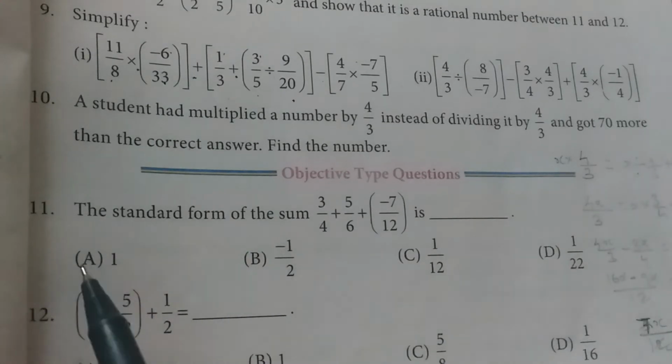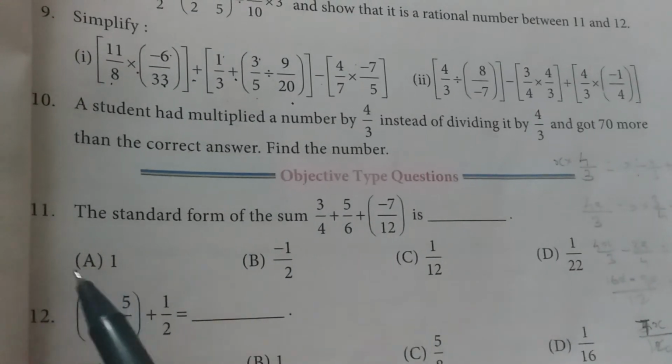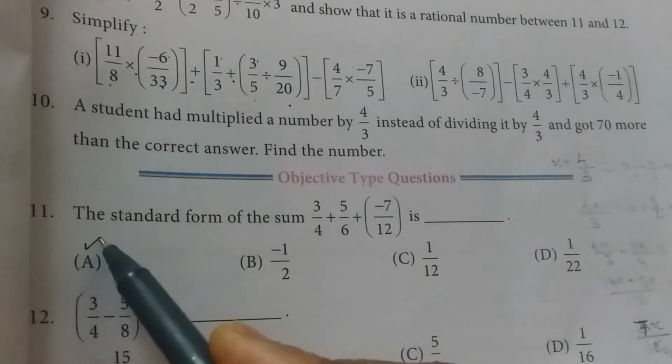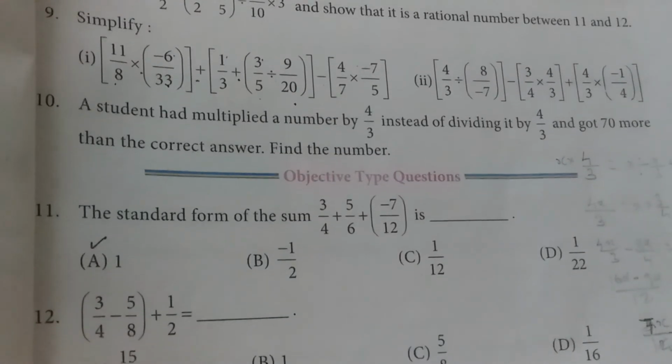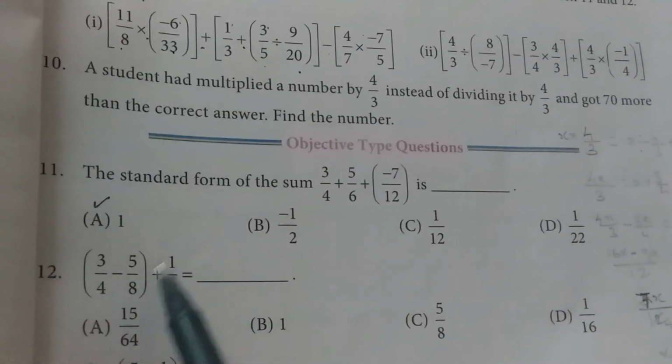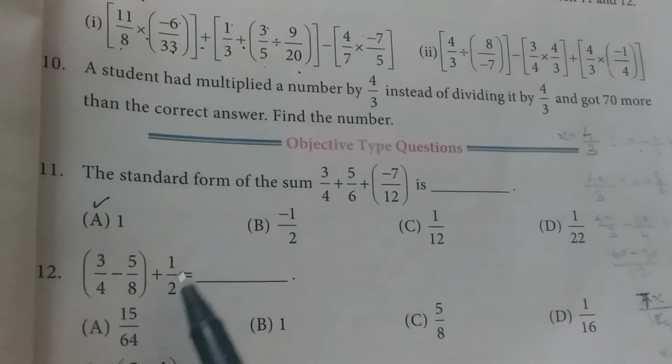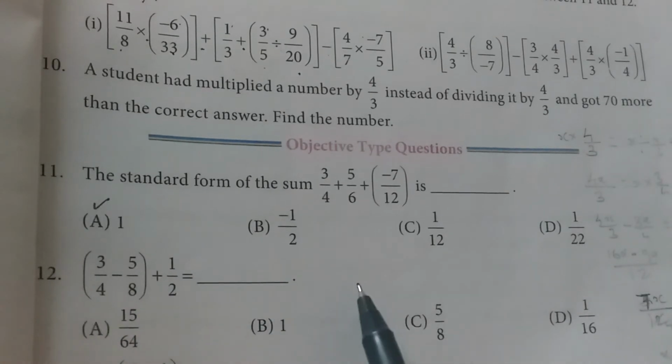So for question number 11, which is the correct option? Option A gives us 1. This is the correct option. Now look at the 12th sum. 3 by 4 minus 5 by 8 plus 1 by 2 is equal to.